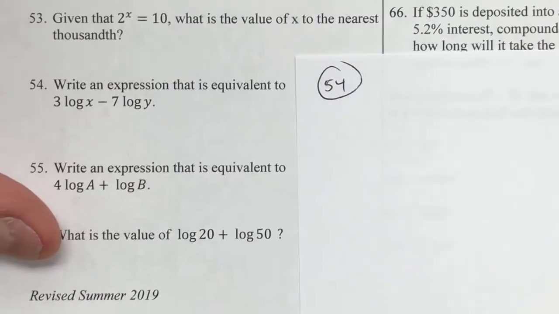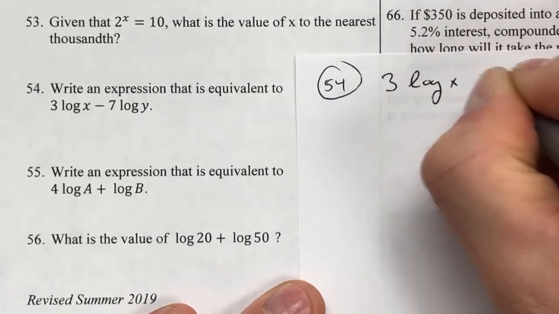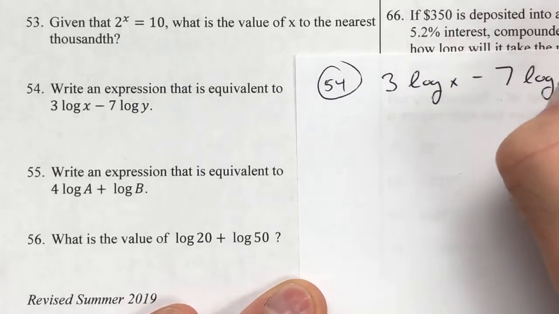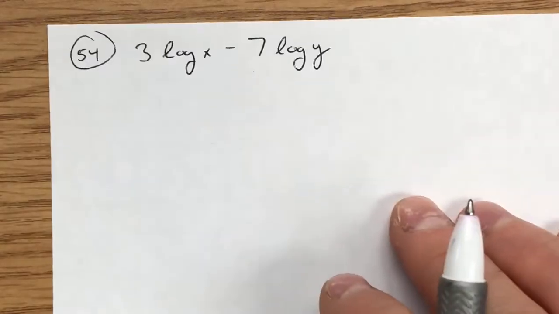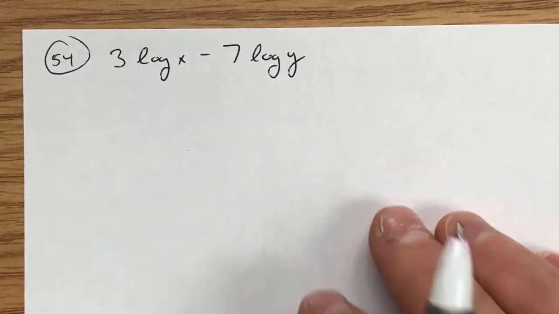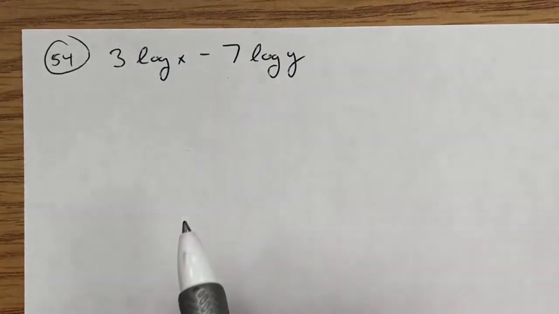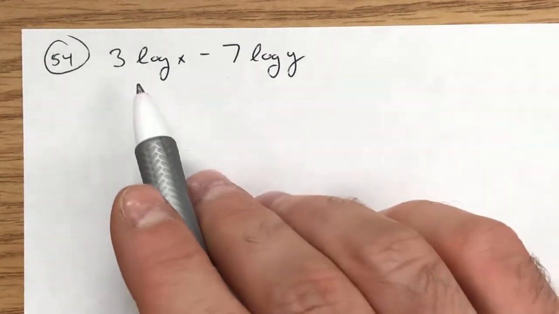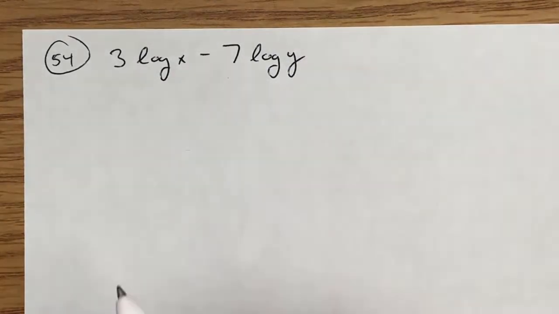Okay, so if I look at 54, I'm going to write the expression that's equivalent to this. So I have 3 log x minus 7 log y. What we want to do right here is rewrite this as a single logarithm. The first thing that I want to do before I do anything to these logarithms is get rid of the coefficients. Before I can combine them, I cannot have coefficients, which means I'm going to rewrite each of these logarithms with that coefficient as a power of the argument instead.